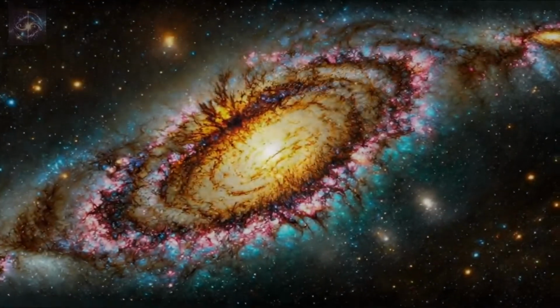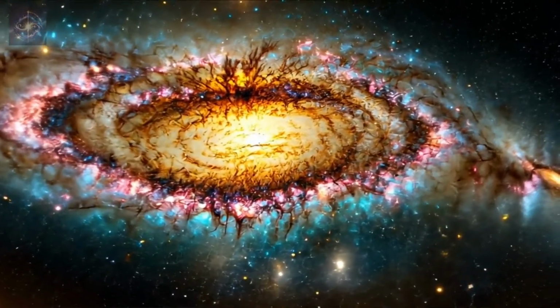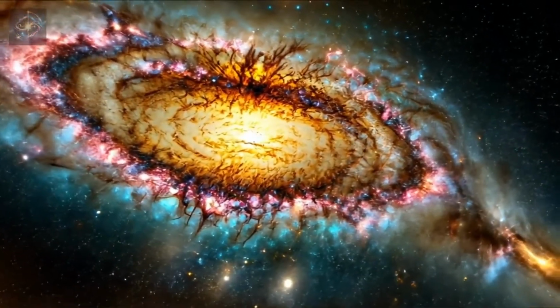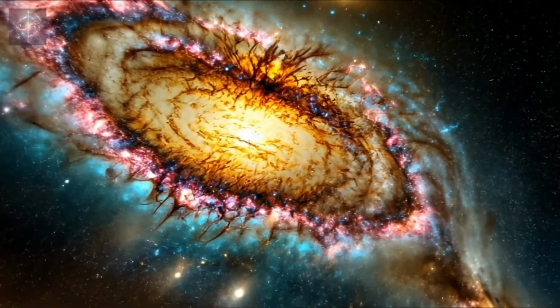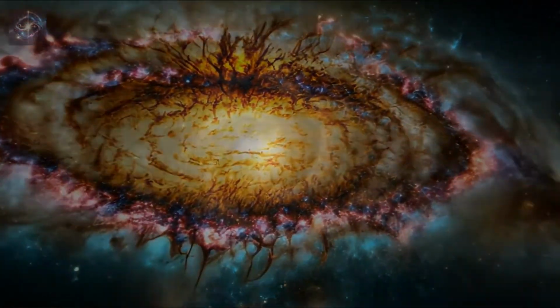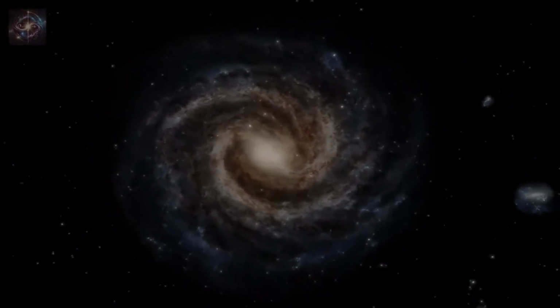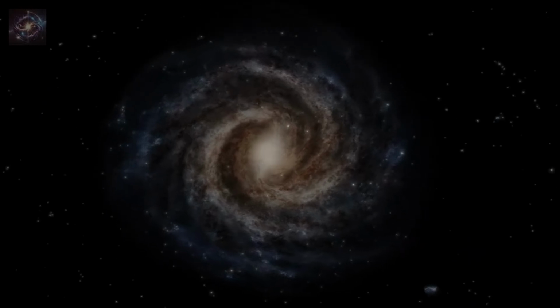Even after this dramatic event, the Milky Way's legacy will endure. Its stars, planets, and remnants will continue to drift through space, part of the endless cycle of cosmic evolution. The origin of the Milky Way begins not with itself but with the universe.